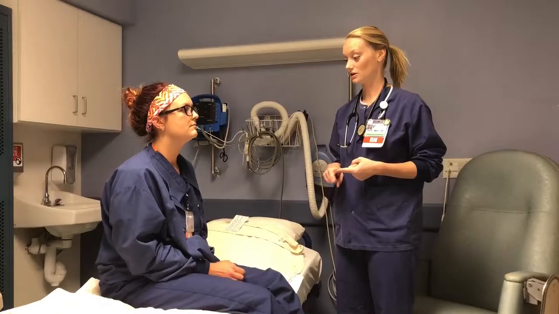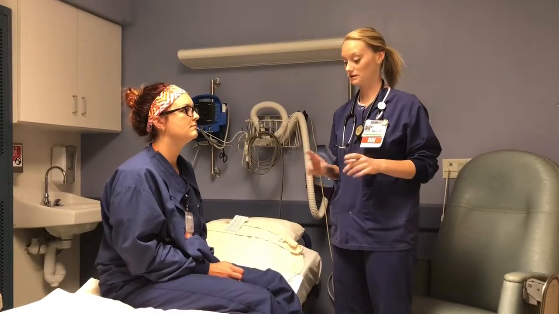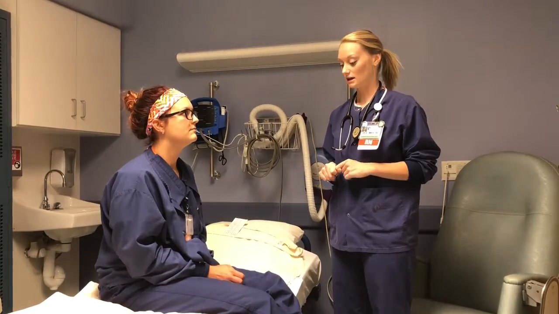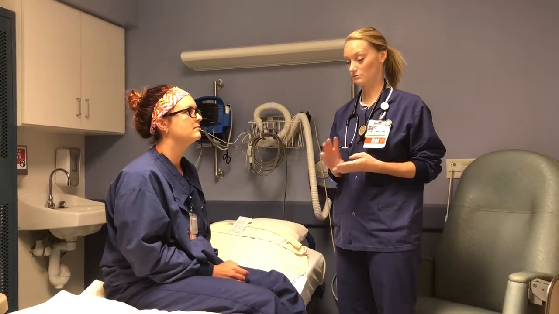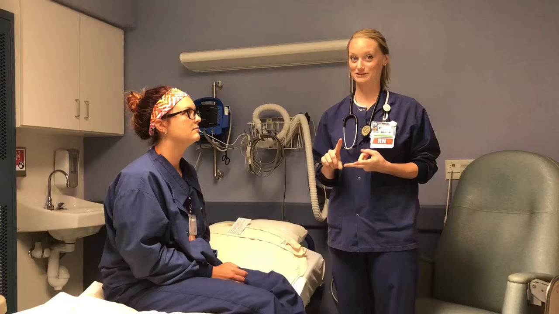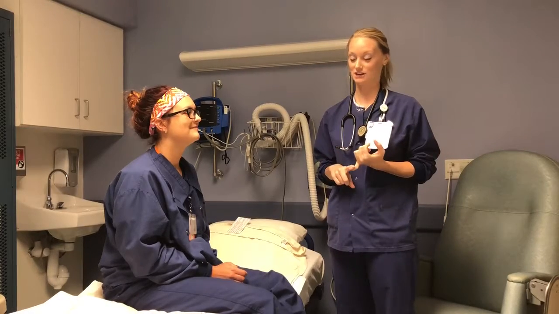I'm going to be noticing overall skin color. It should be consistent with the genetic background of the patient. There should be no abnormal colors. We're looking for the 4 abnormal ones: pallor, erythema, cyanosis, and jaundice.